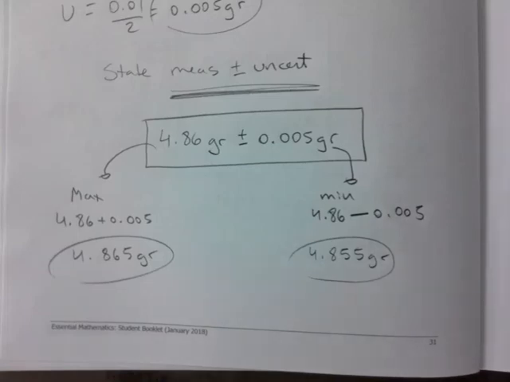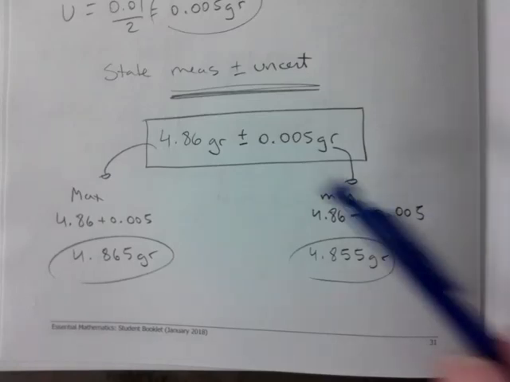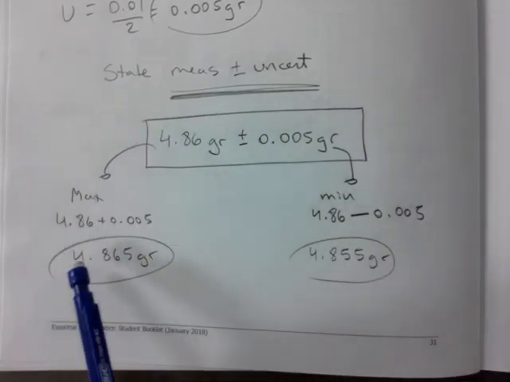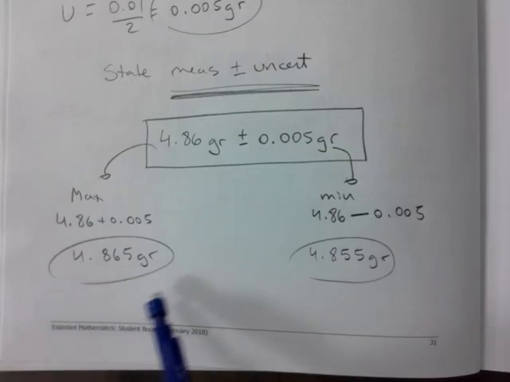So out of this question, I made a bunch of questions out of it, right? It's such a waste of space, but it is what it is. We can use it to review other things. So this is the measurement plus or minus the uncertainty. From that, they can ask you, hey, what's the greatest mass possible for that ring? What's the smallest possible mass for the ring? Okay.